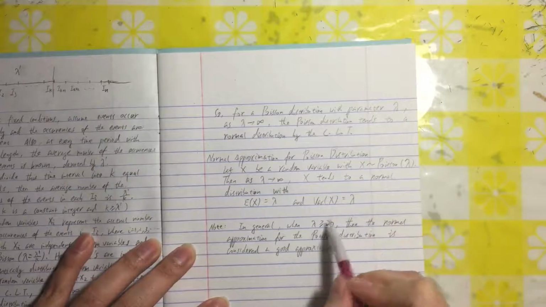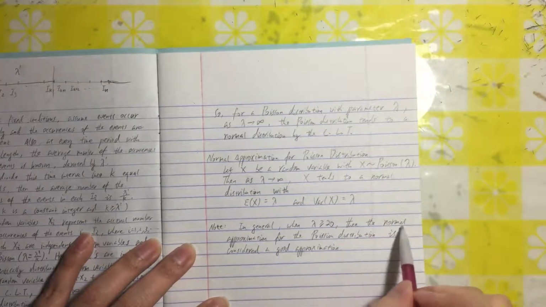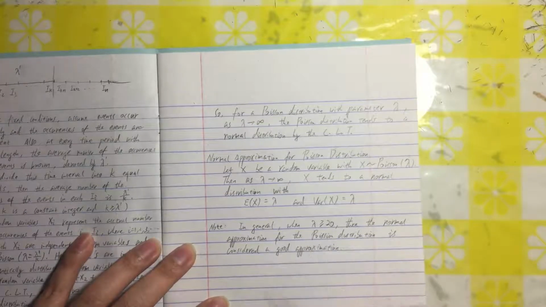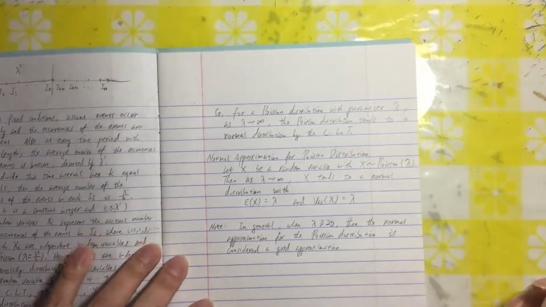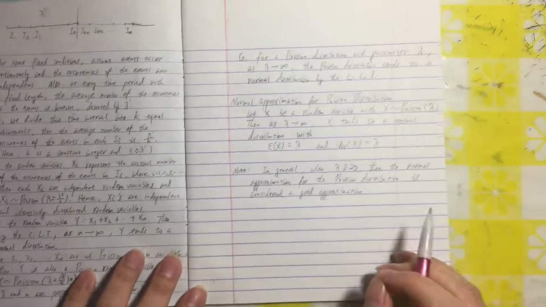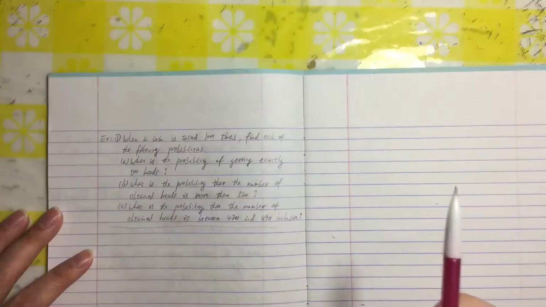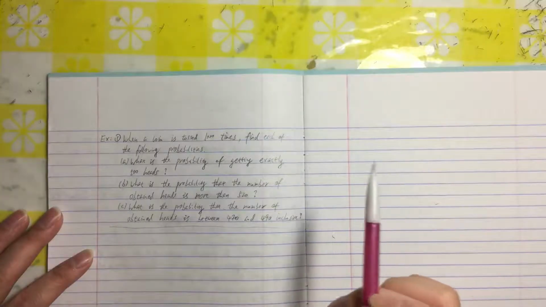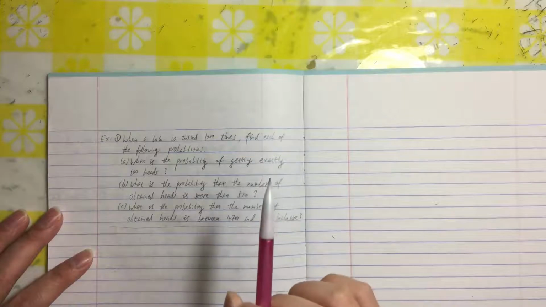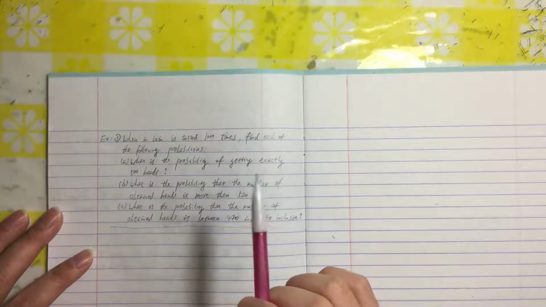When lambda is greater than 20, it's considered sufficiently large. The normal approximation for the Poisson distribution is a good approximation. Next, let's look at some examples about using normal approximation for binomial and Poisson distributions.